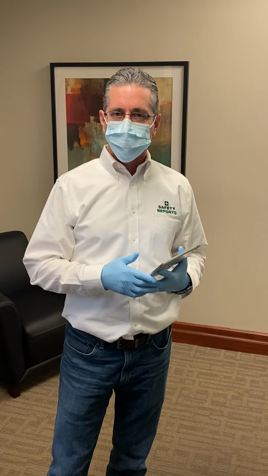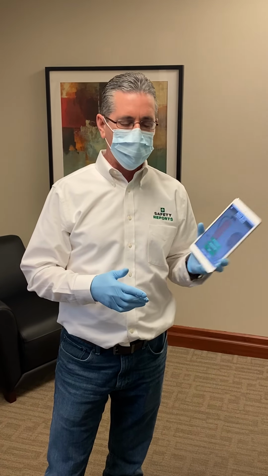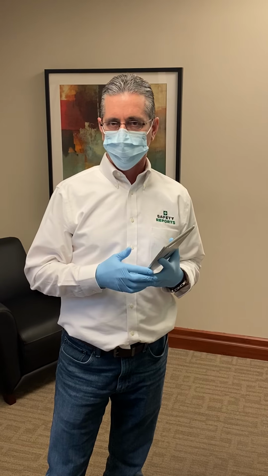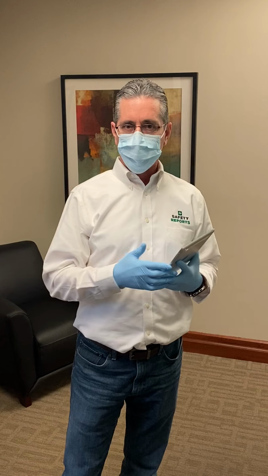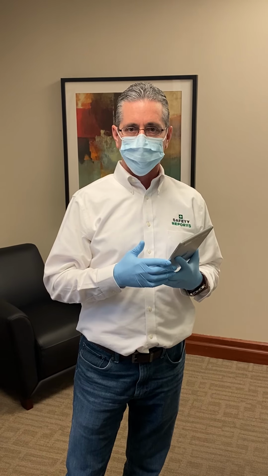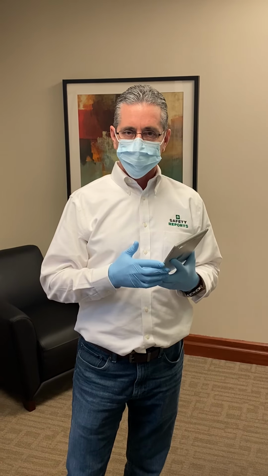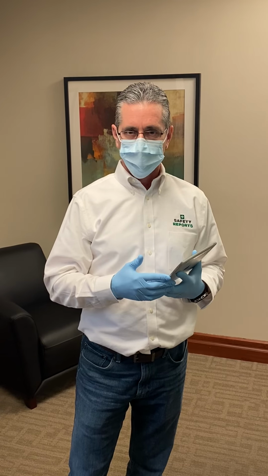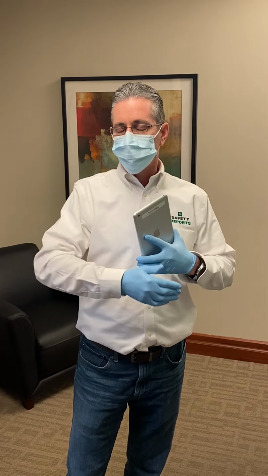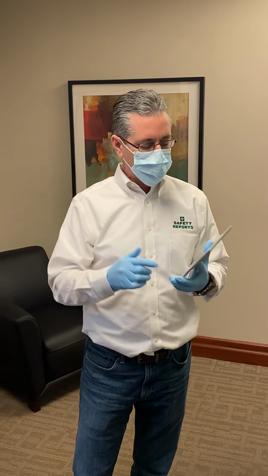Today we're going to walk you through the process of using the Safety Report Scan app to do a COVID-19 assessment of visitors and/or employees that are coming onto your work sites. We know that a lot of you are having to deal with that right now in the current climate, and the process can be pretty burdensome and it creates a lot of paper. With the Scan app that we've developed, you can complete that process and make it completely paperless. Let me show you how that's done.